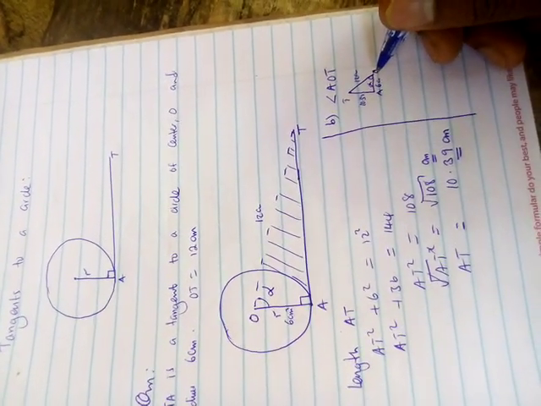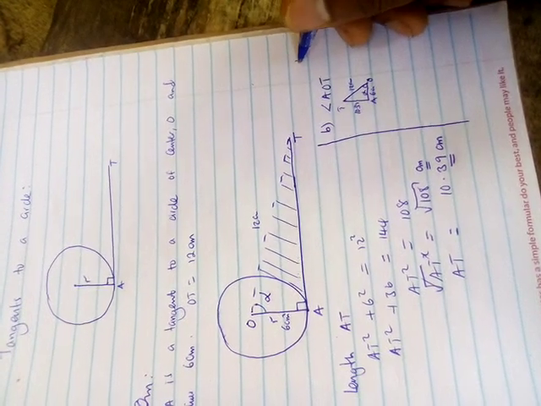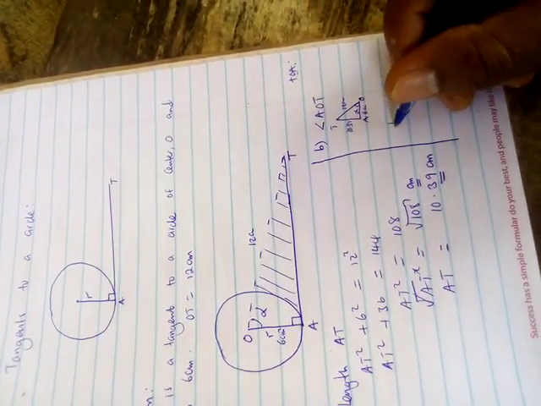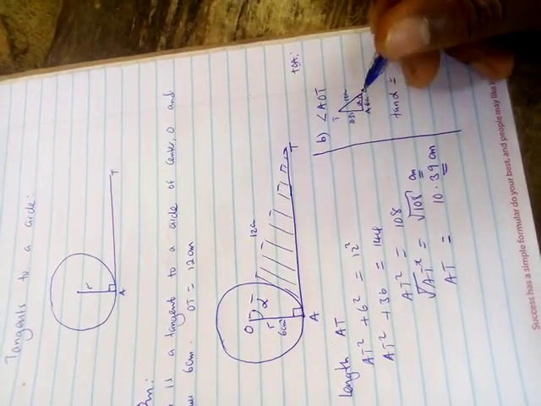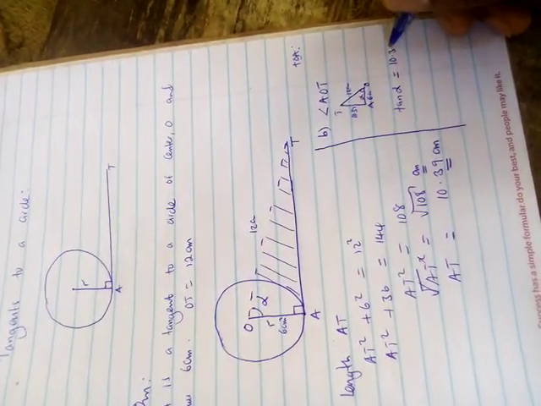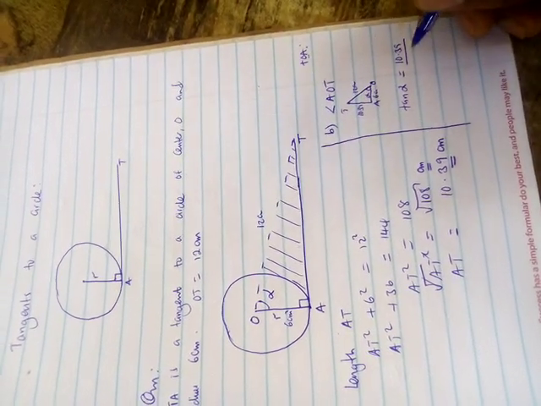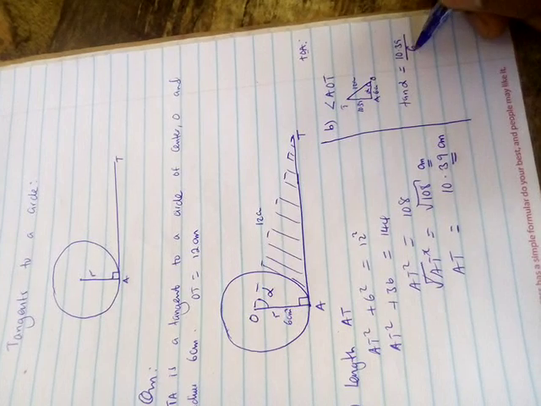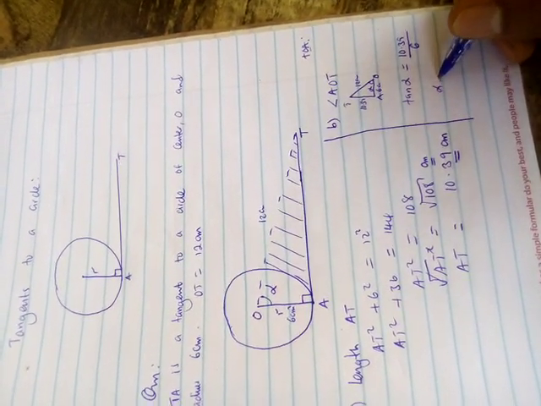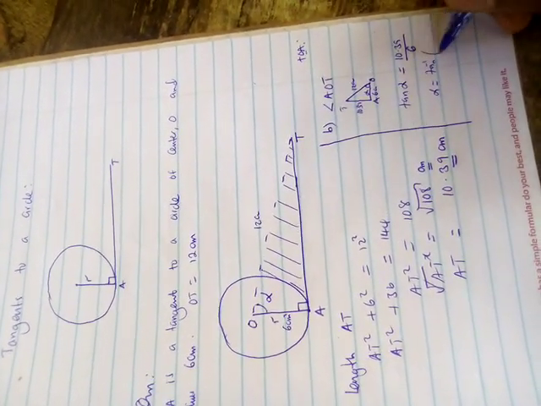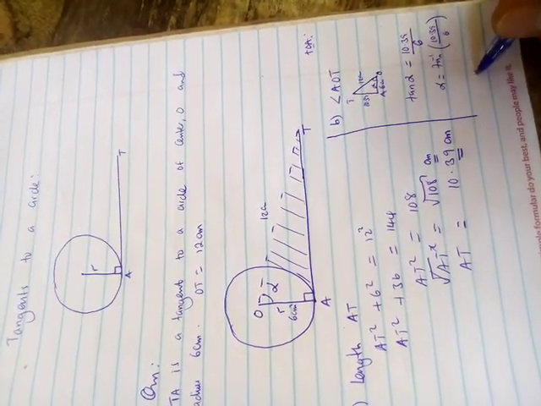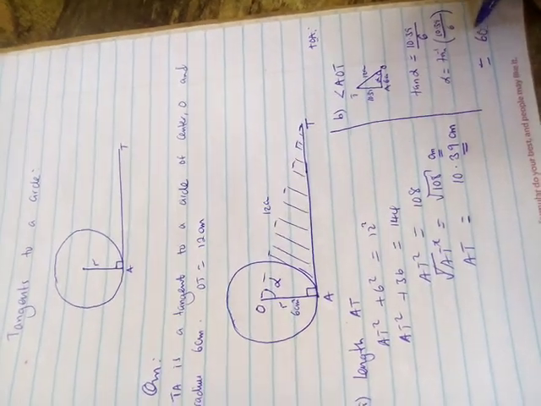So if I use tan from SOHCAHTOA, tan is opposite over adjacent, it means my tan alpha is equal to the opposite side, 10.39, divided by the adjacent side, which is the side where the angle is lying, which is 6, such that my alpha is equal to the inverse tan of 10.39 over 6, which is approximately 60 degrees as my value of angle alpha.